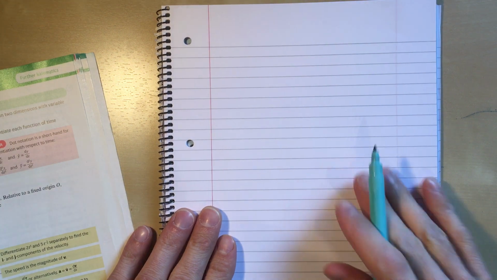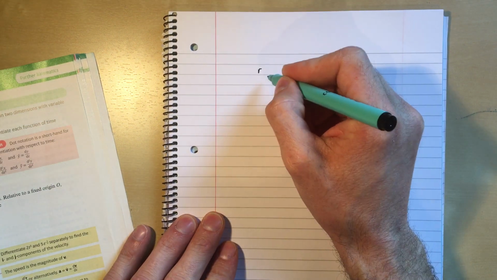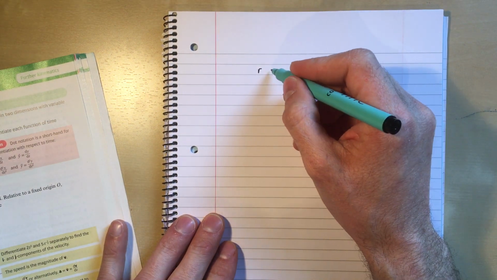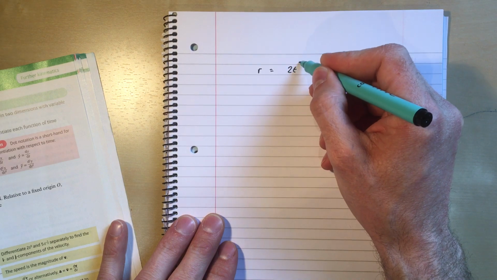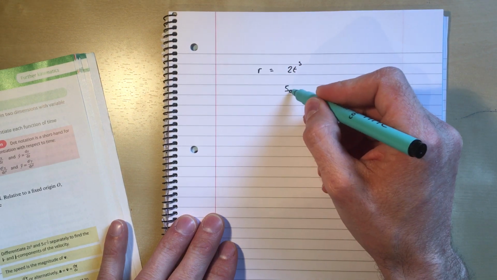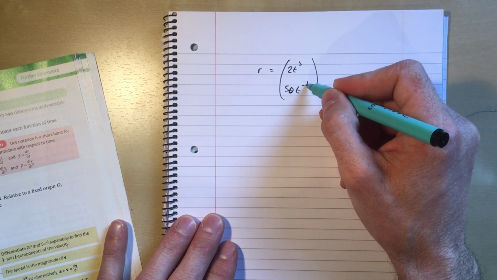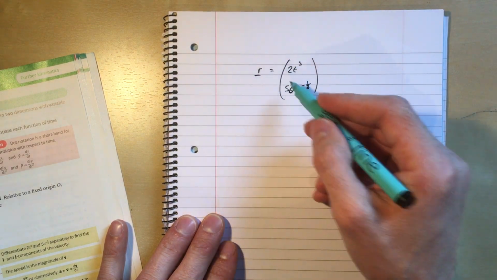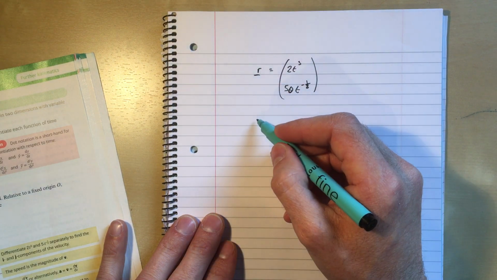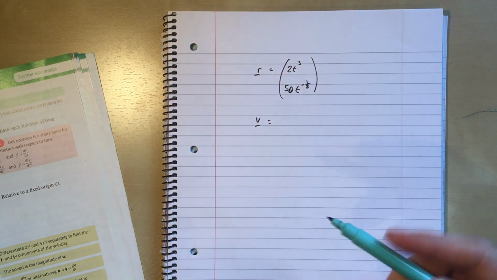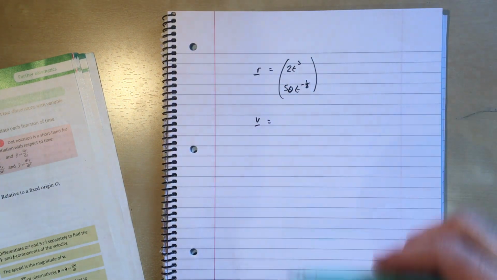So we have this sort of situation going on. If r is 2t cubed, 50t to the minus a half, then I've got r, my position, in terms of time. So what about my velocity? What we have to do to get from r to v is to differentiate.